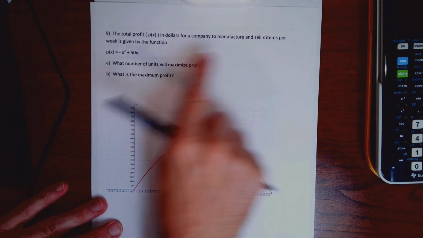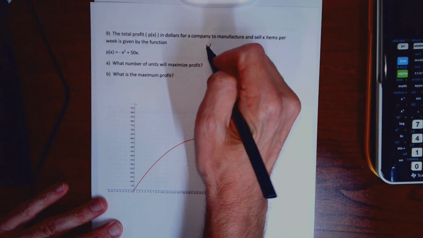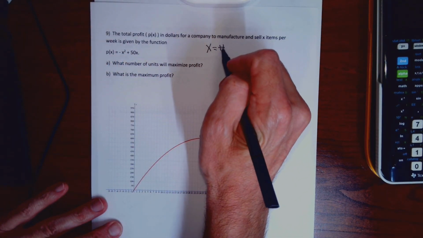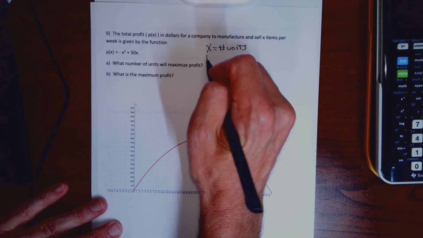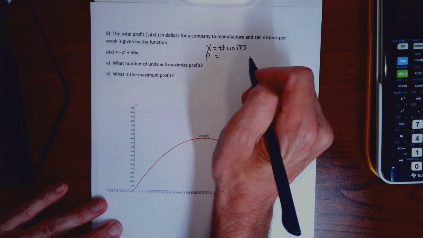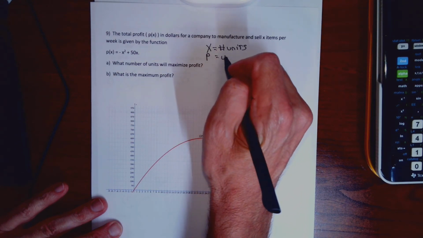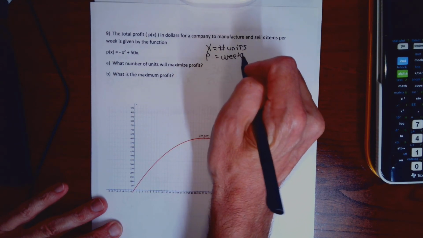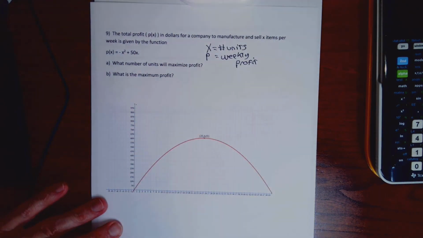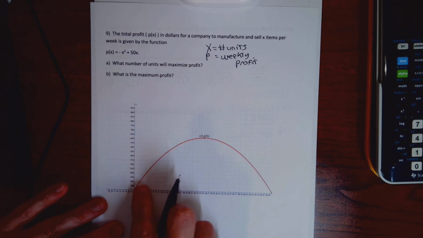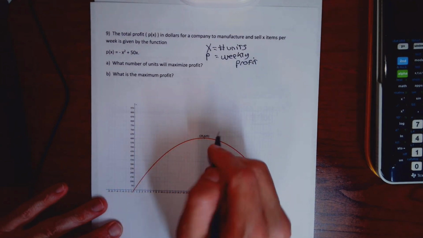So in this particular problem, the X stands for the number of units of whatever this product is that the company makes, and the P stands for the weekly profit. And again, I keep the numbers smallish to keep the math easy. How do I figure this out? Well, I have a picture right here. You can see the profit right here. The Y's are the profit.